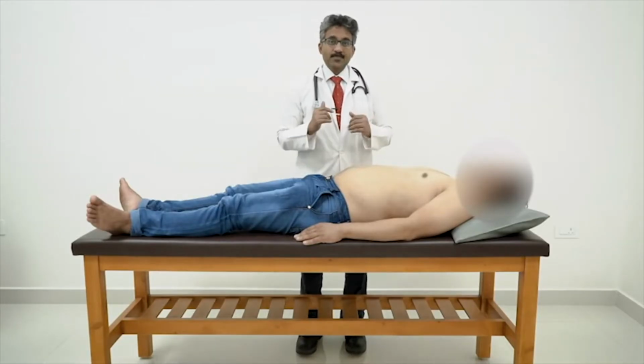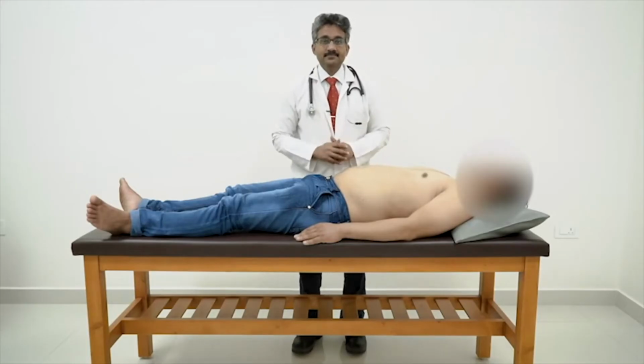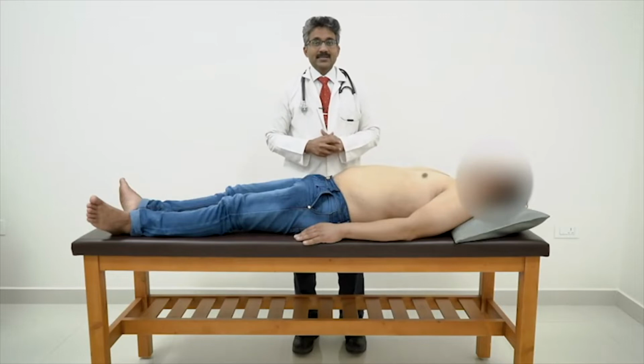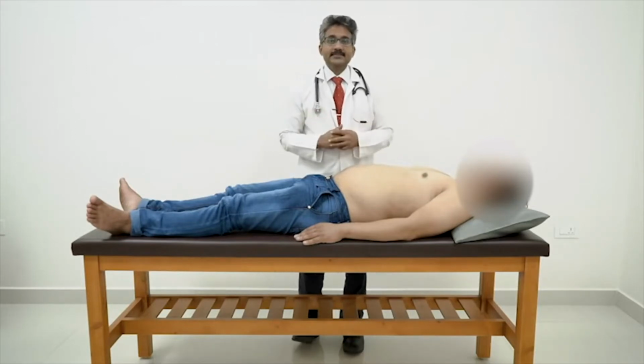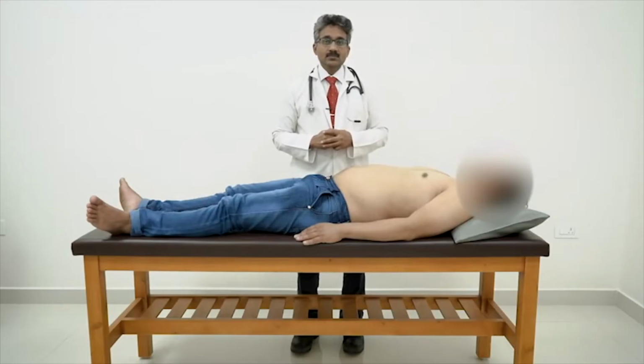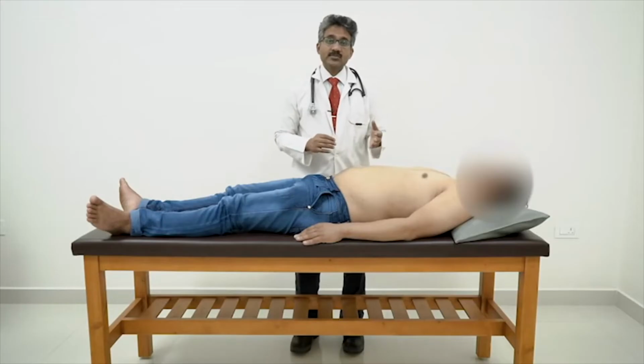Then there are two important types of apical impulse, hyperdynamic and heaving. Hyperdynamic apical impulse you get in volume overload like mitral regurgitation, aortic regurgitation. Whereas heaving apical impulse you get in aortic stenosis, hypertension, HOCM.